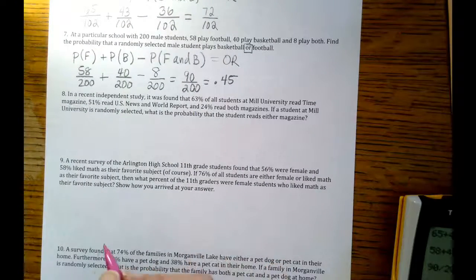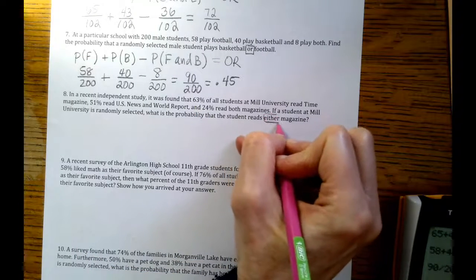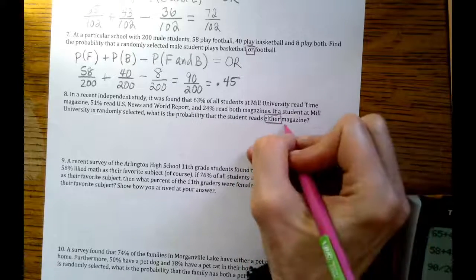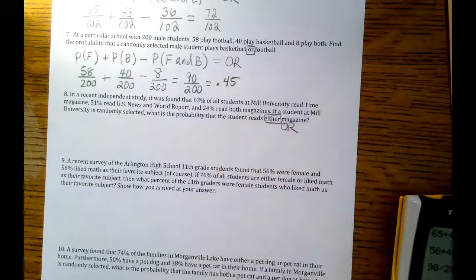Same thing here on problem number 8. In a recent independent study, it was found that 63% of all students at Mill University read Time magazine, 51% read U.S. News and World Report, and 24% read both magazines. If a student at Mill University is randomly selected, what is the probability that the student reads either magazine? So either is an or concept there, so we've got to watch out for words that mean or.